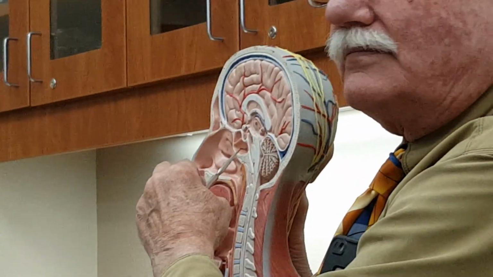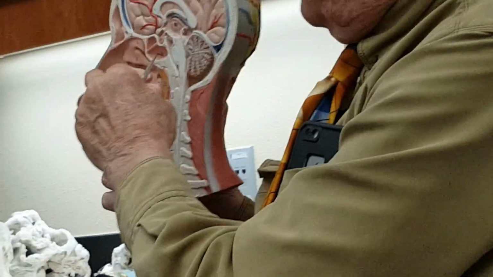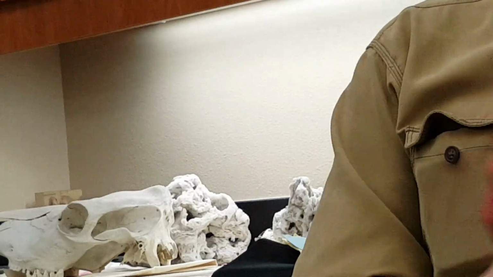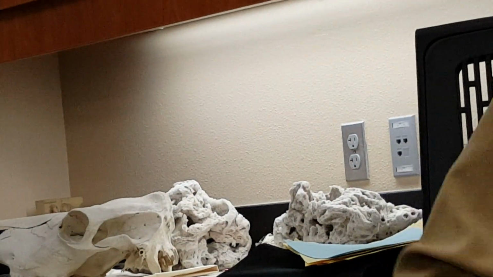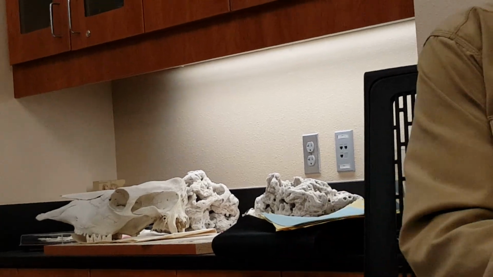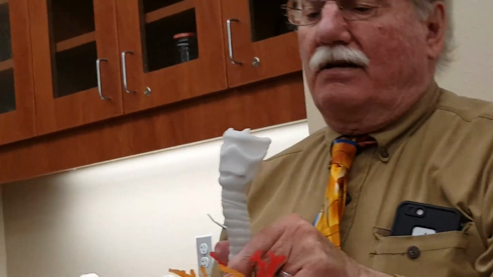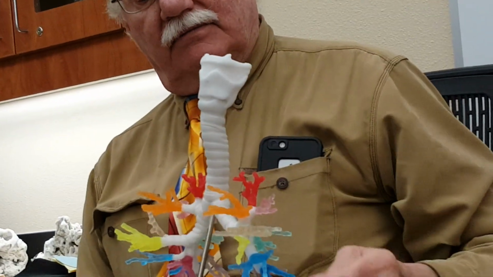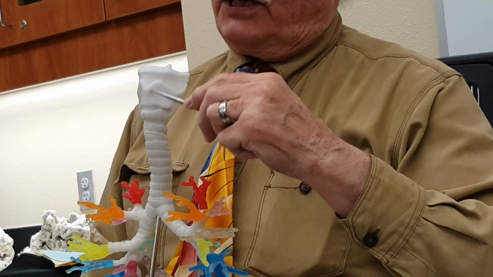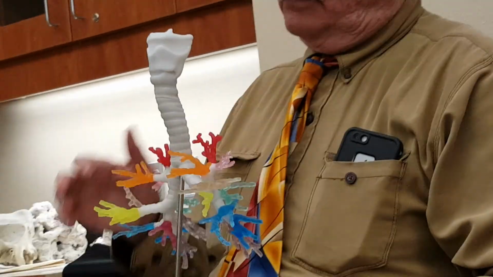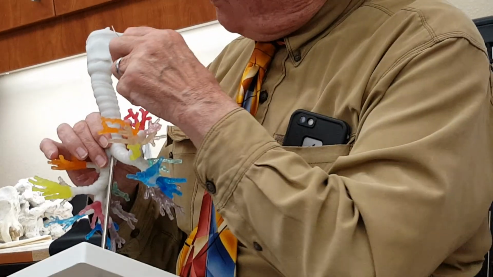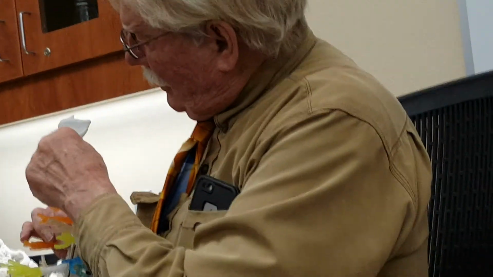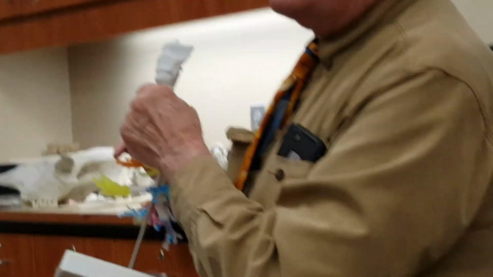Okay, then larynx. The larynx is beautifully shown on this model. So we see the hyoid bone up here, which is the upper margin of the larynx. It's this entire structure. Thyroid cartilage. The largest of the cartilages is the thyroid cartilage. Cricoid cartilage, just inferior to that.